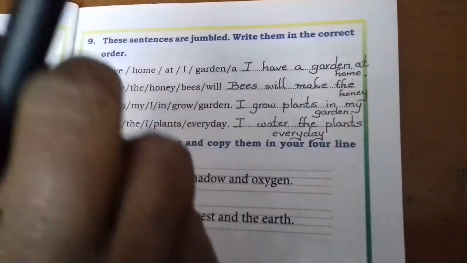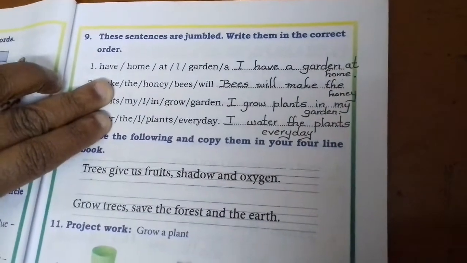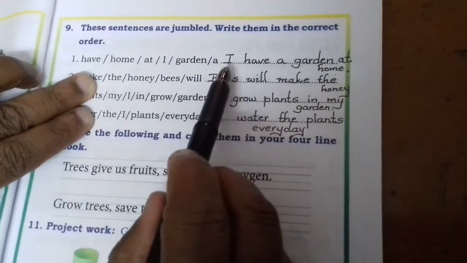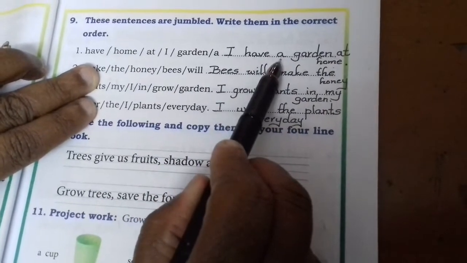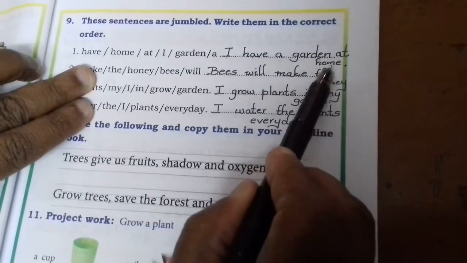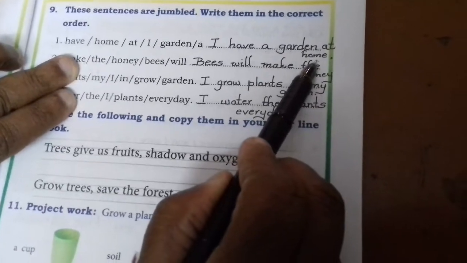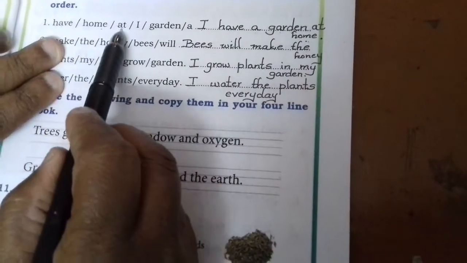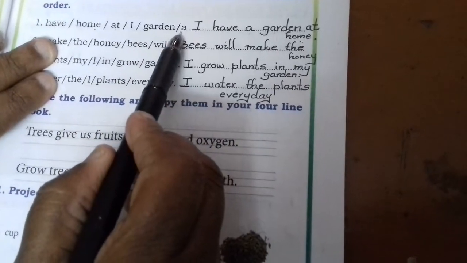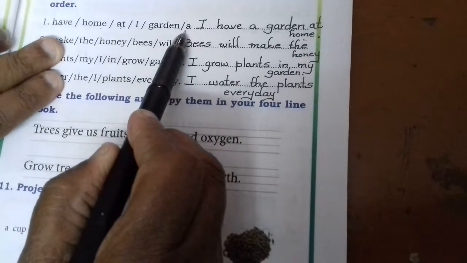Now the words that are jumbled, you are making into a correct sentence. I have a garden at home. Does it make sense? Look at this. Have home at I garden a. Have home I at garden a.